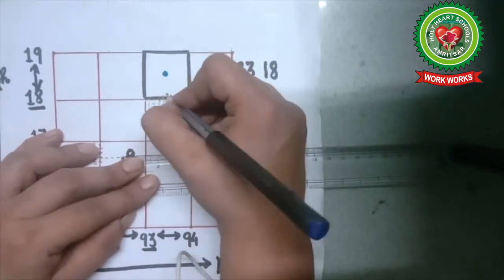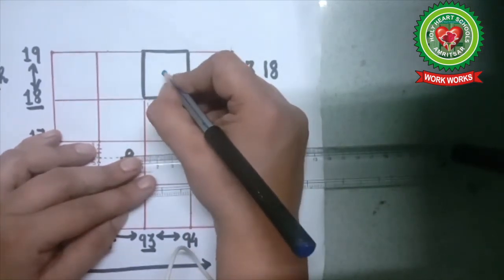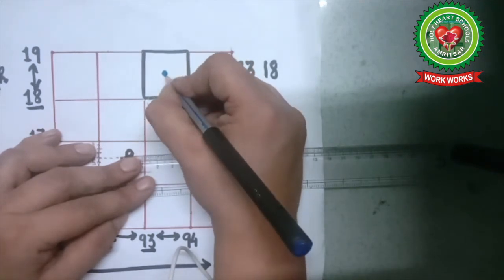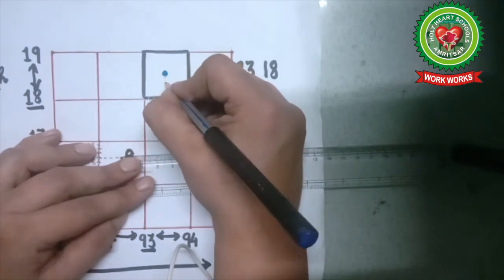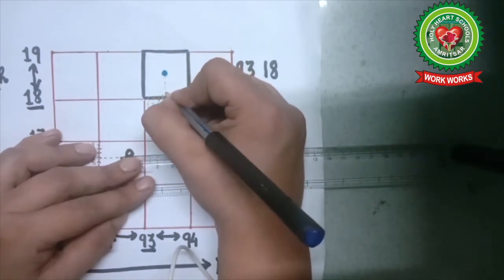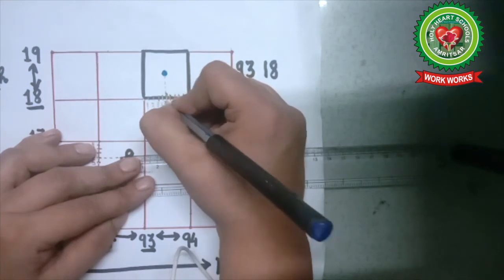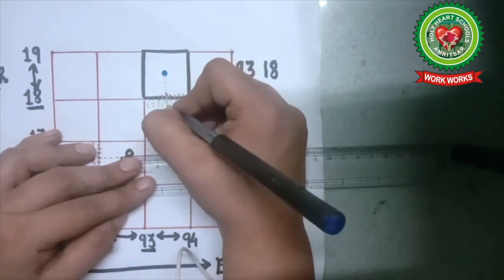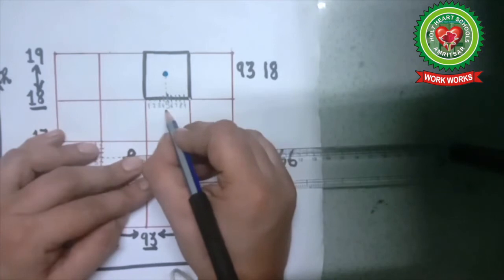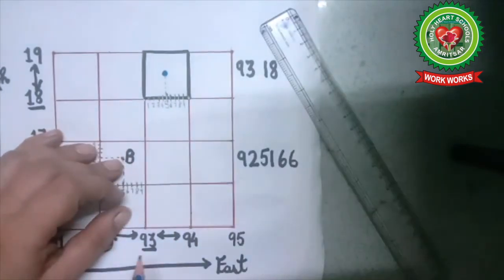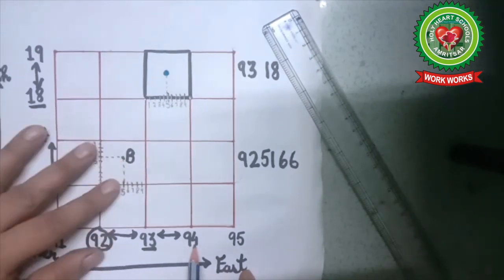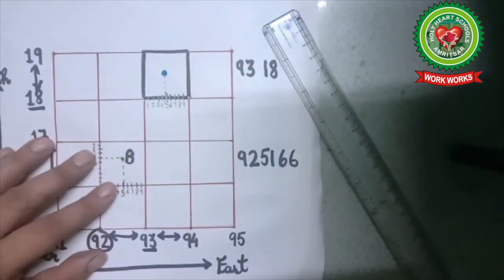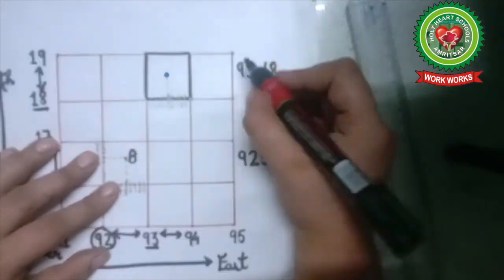Now our next step will be to join the center of this symbol of the perennial line well to our point along the eastings. So we can see that the perennial line well lies on point 5 between the eastings 93 and 94. So here we will write down 935.